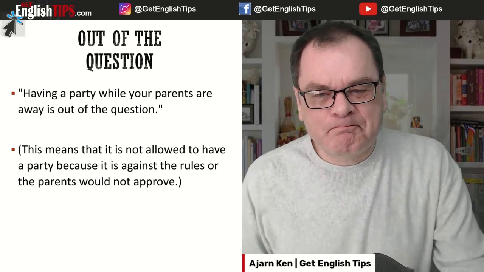Second example we've got is having a party while your parents are away. It's out of the question. We're not allowed to have this party. It's against the rules because our parents would not approve of it. So it's out of the question.